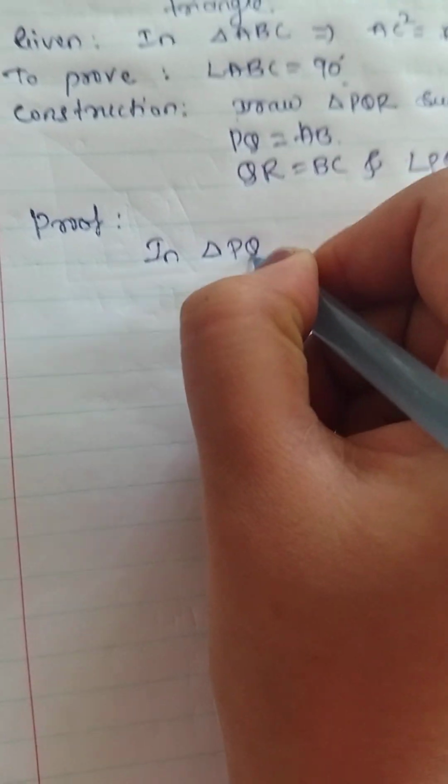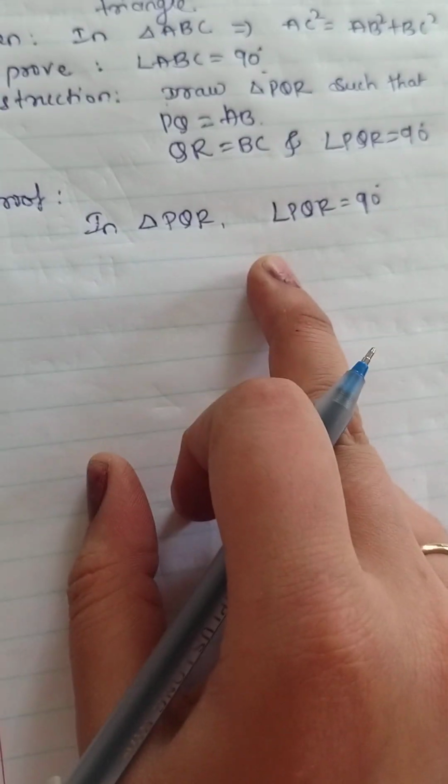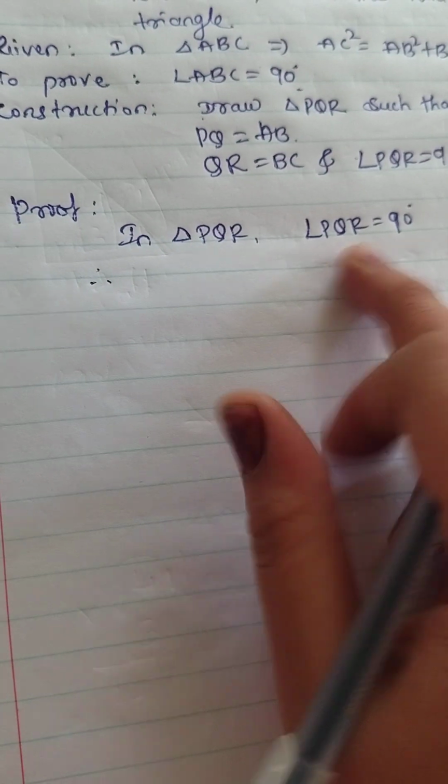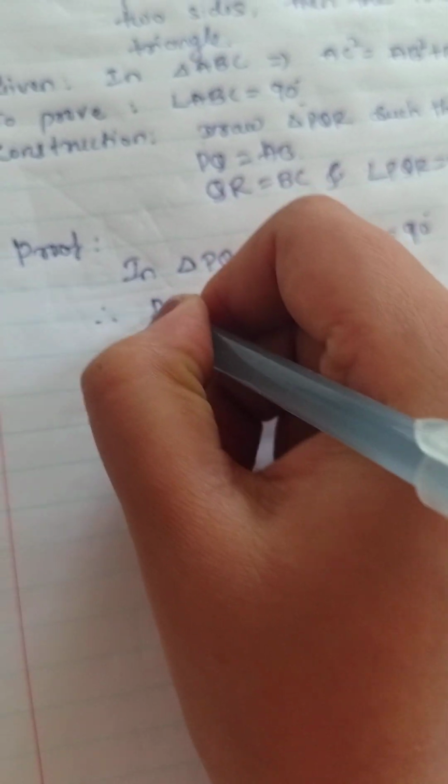So, proof. In triangle PQR, angle PQR is 90 degrees. Correct? So, if the angle is 90 degrees, can we apply the Pythagoras theorem? What is the Pythagoras theorem?